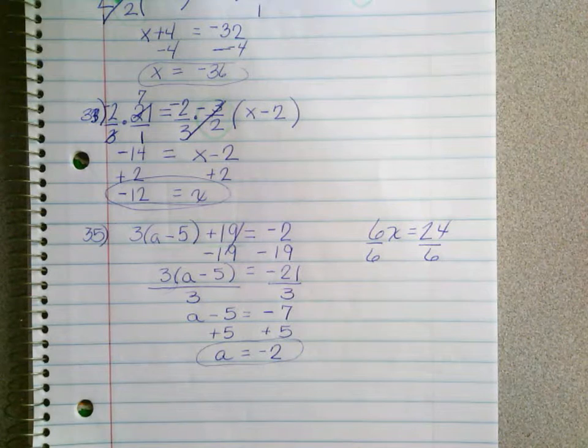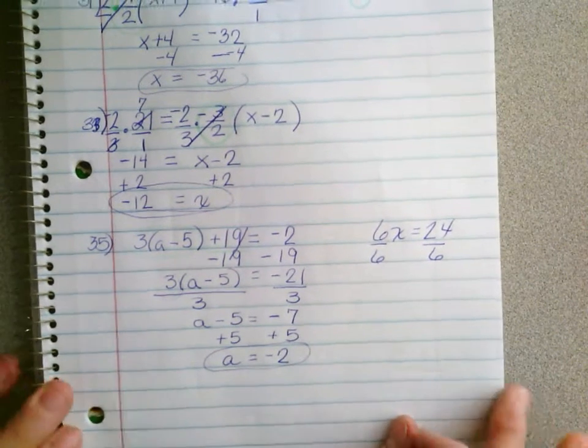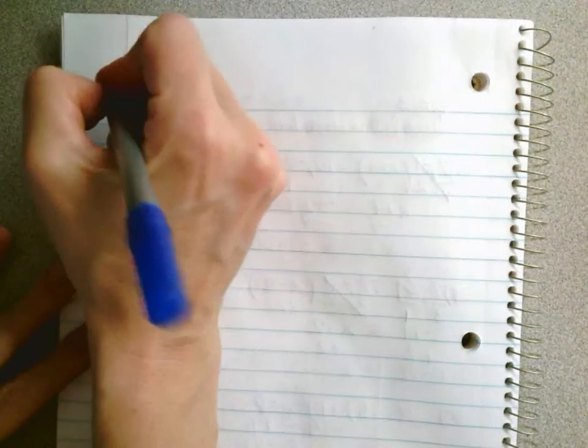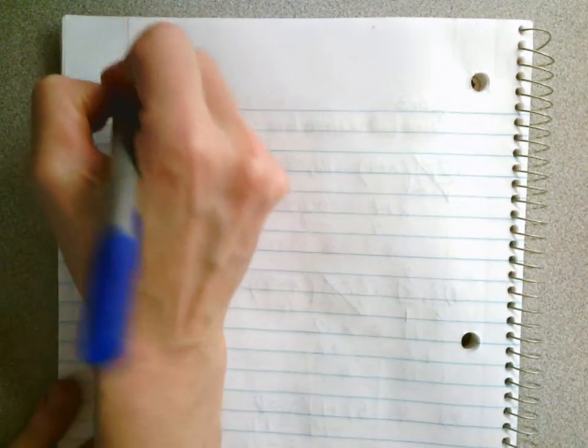37 is the exact same thing, only it's written a little bit backwards. That's why I'm doing multiple examples of this, because it's not really something that has examples in the book, and I wanted you to see it so that you would be able to do it. Here's 37.